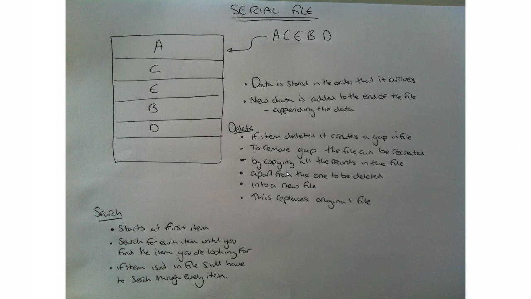New data is added to the end of the file. So if we wanted to add or append a new piece of data, it would go here. So say we want to put a new record in called F, it would go here.